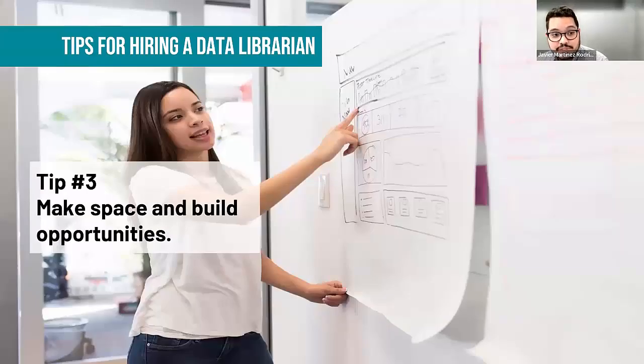Number three, make space and build opportunities. Make a way for them to be successful. Make connections with institutional leaders, working across campus to promote data services. You can work with other institutional leaders like deans, associate vice presidents, provosts, and so on. Work towards improving barriers, such as policies going against data sharing, and consider tenure requirements and other higher level factors that can help those providing data services from the ground level to be more successful, right? What are those requirements? How can you assist them in meeting those?